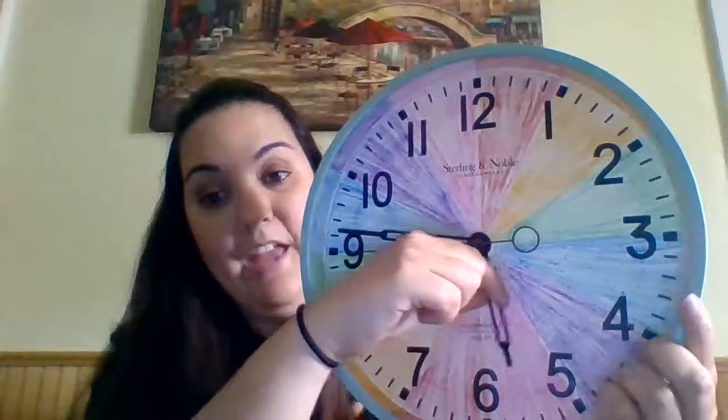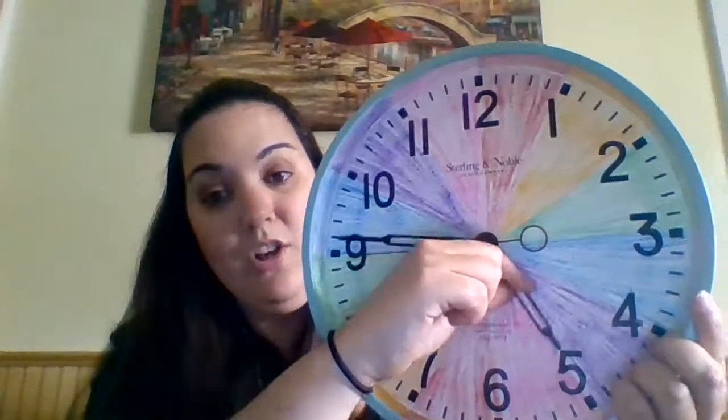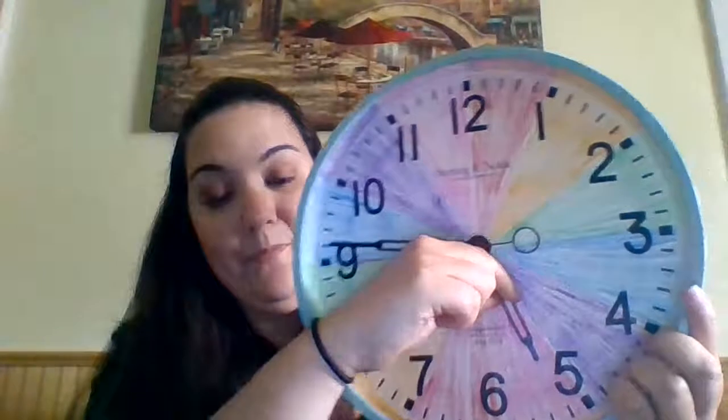So my hour hand, when it's in this red zone here, it's in the 12 o'clock hour. This orange zone shows the 1 o'clock hour. This green zone shows the 2 o'clock hour. This blue zone shows the 3 o'clock hour. This purple zone shows the 4 o'clock hour, and this pink zone shows the 5 o'clock hour.